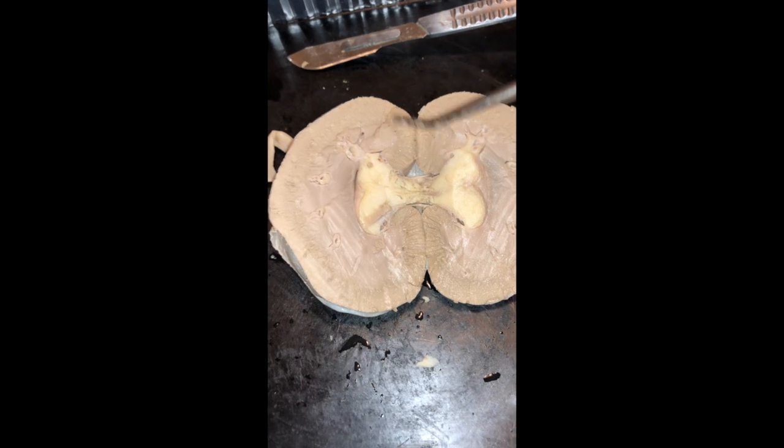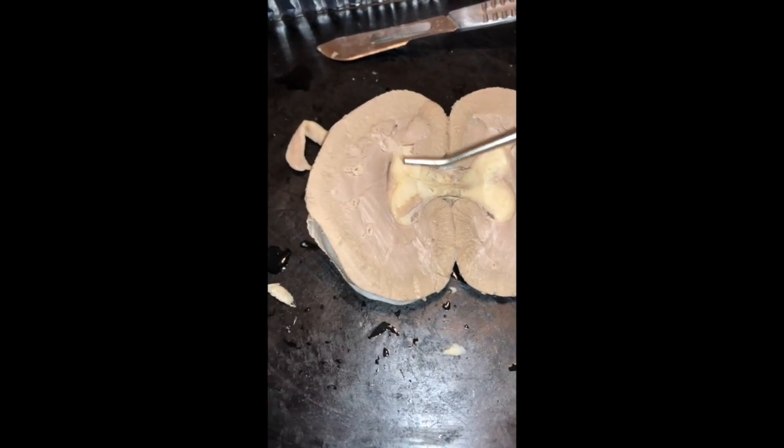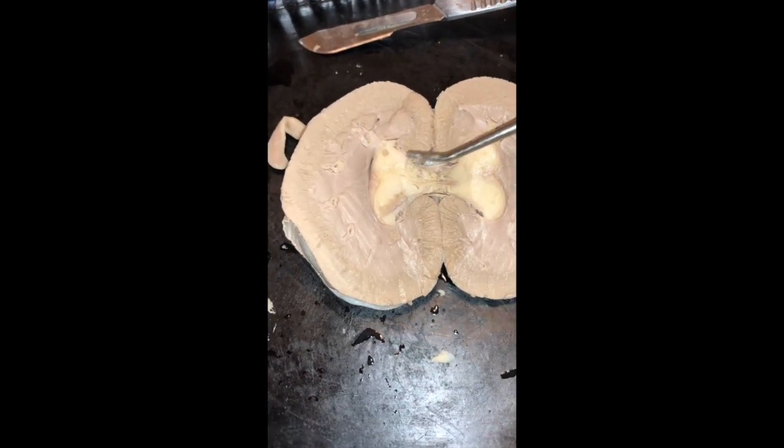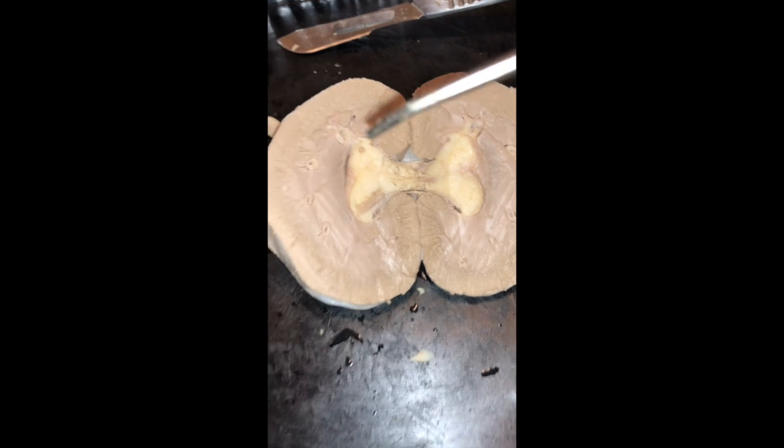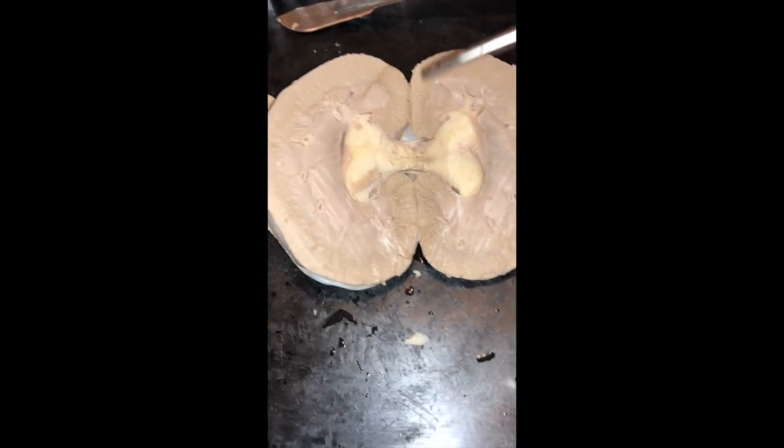Forgot to mention that. And here in the renal pelvis, everything drains into the ureter. It receives the urine and then outputs it into the ureter, which then travels to the bladder.